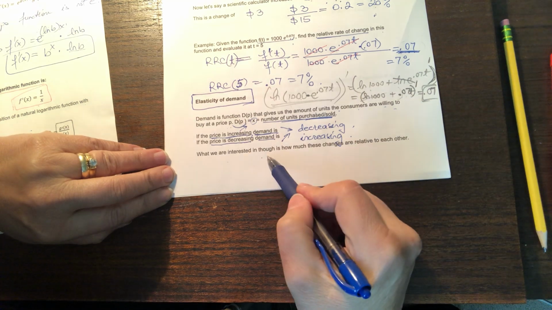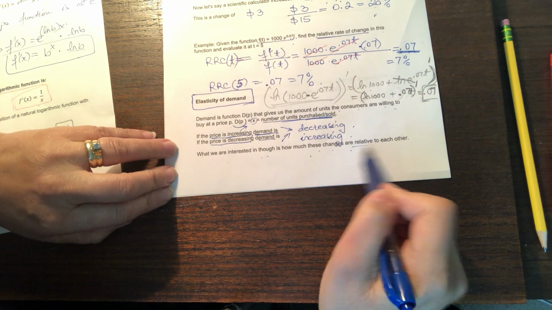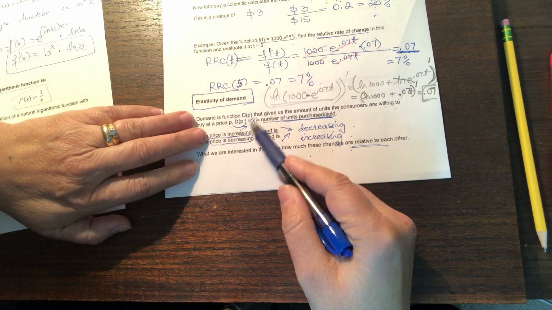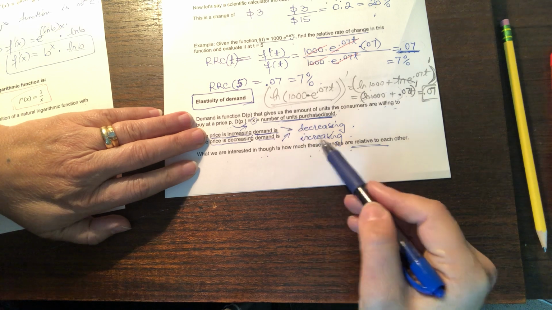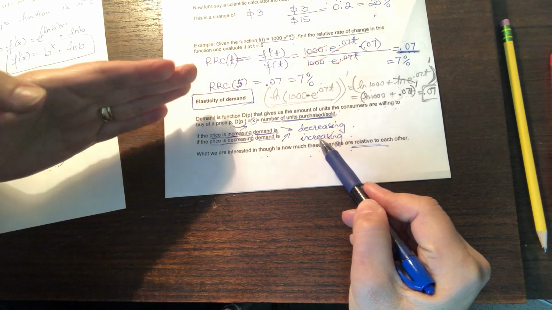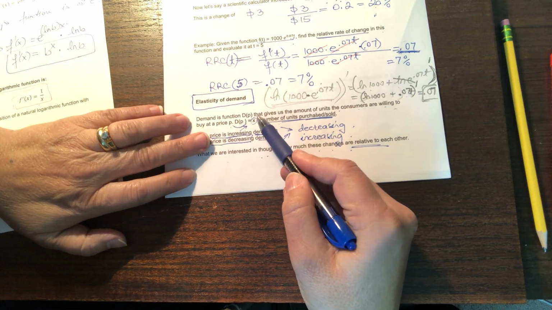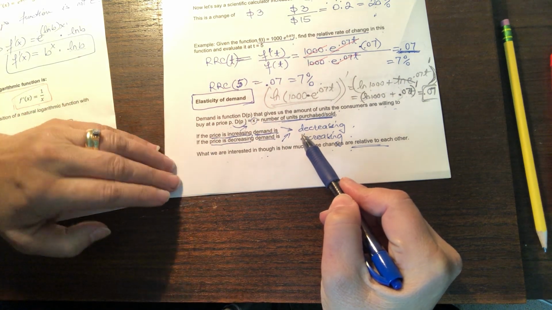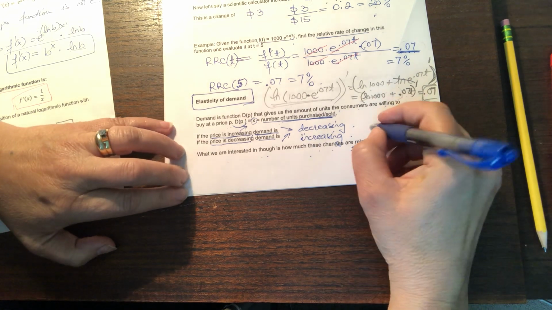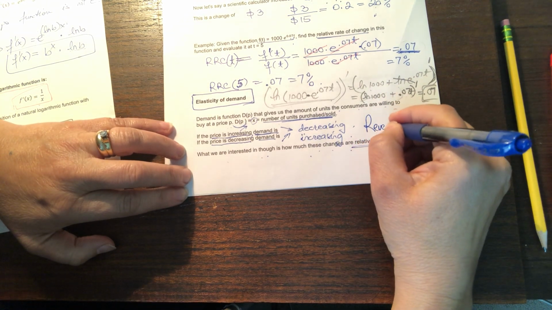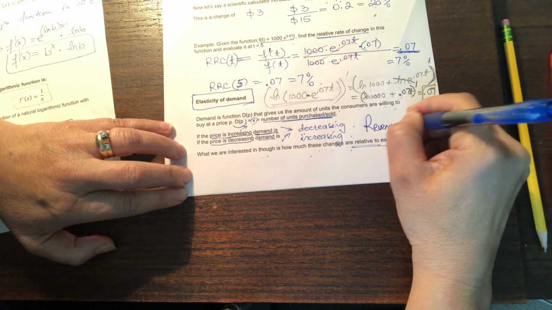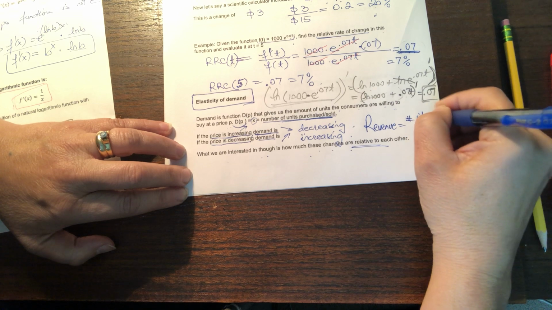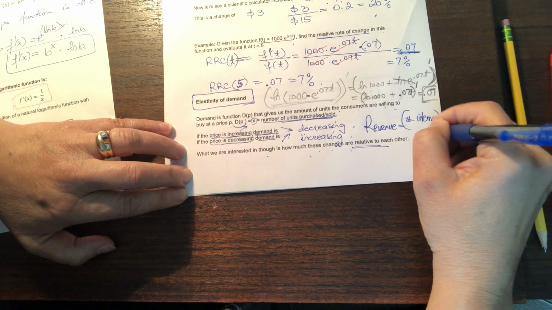What we're interested in, though, is how much these changes are relative to each other. In other words, if you're going to increase the price by a lot, does the demand go down also by a lot? Or not so much? Because if you make the price way higher, but only a few fewer items are being purchased, in the end you're going to make more money. Because what is the revenue, or how do the producers make money? How many items we're buying, yes, so the demand times the price per item.